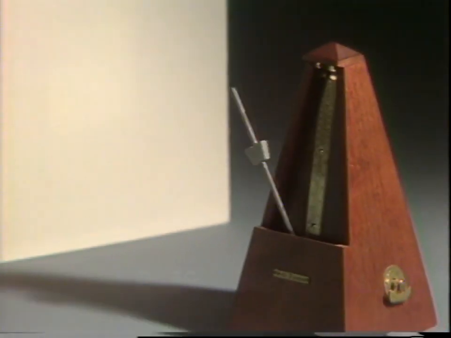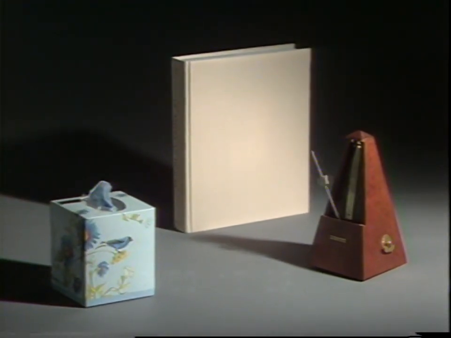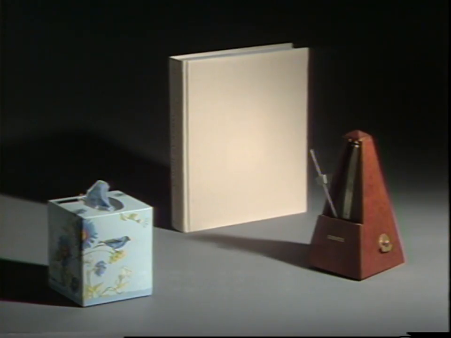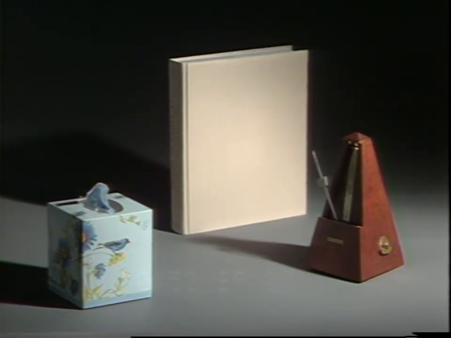A pyramid and a square block or rectangle are not difficult to sketch. In this program, Paul will show you how to draw and shade these geometric shapes. Once you understand these simple four-sided shapes, you'll learn how to sketch 6- and 8-sided figures.